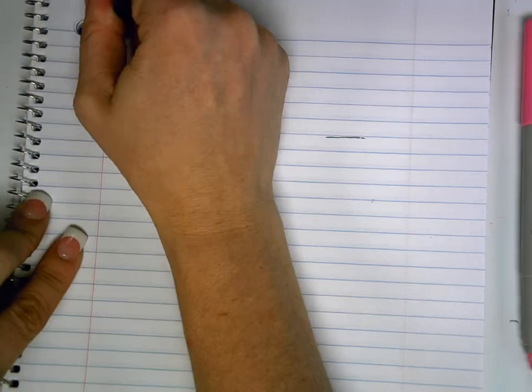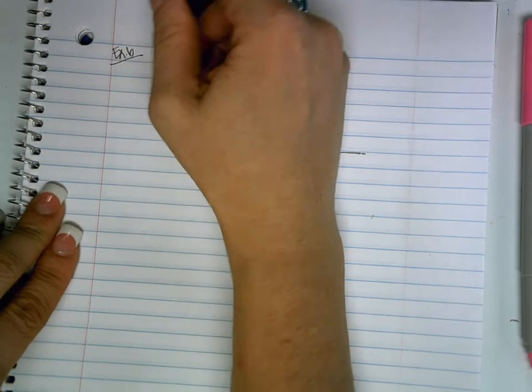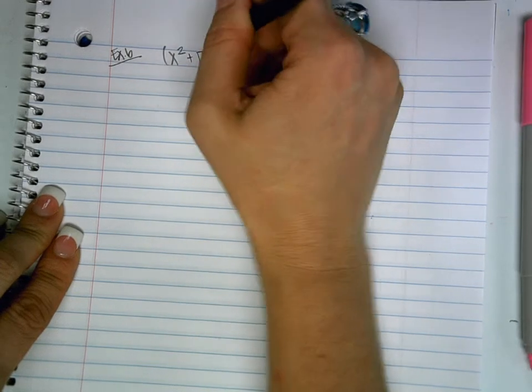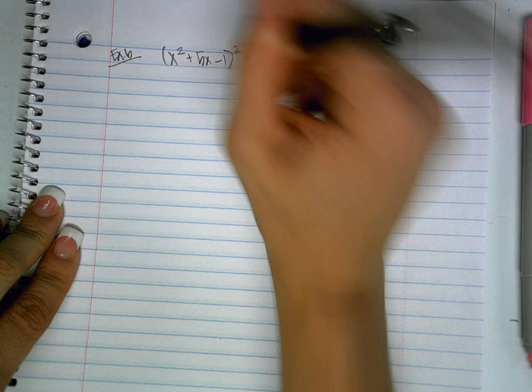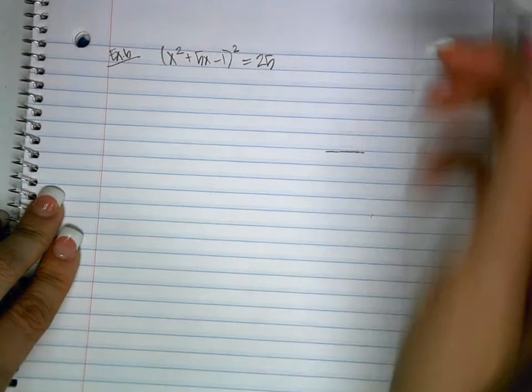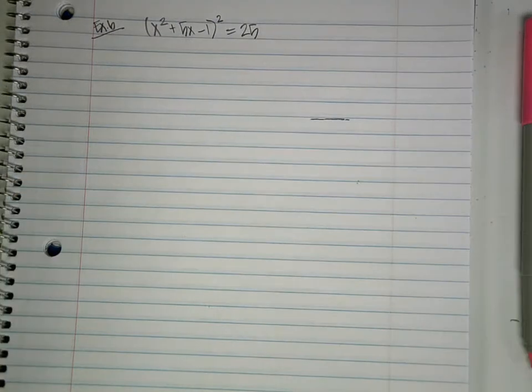Okay, for number 6, again, we're still solving. I want you to solve x squared plus 5x minus 1, in parentheses, quantity squared, equals 25. X squared plus 5x minus 1 quantity squared equals 25. Anyone have any ideas where you think I'm going to start here?